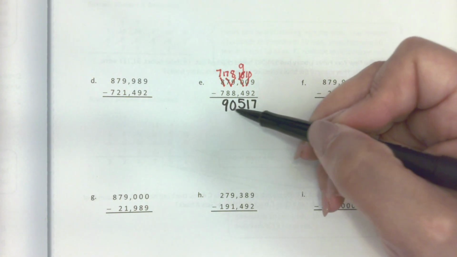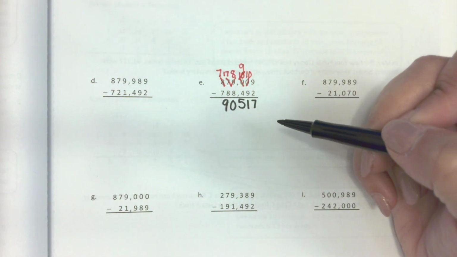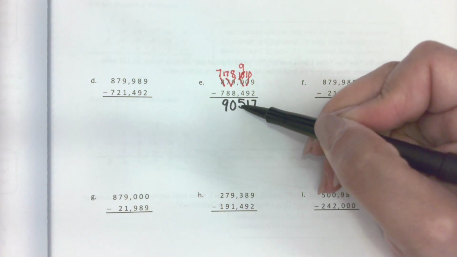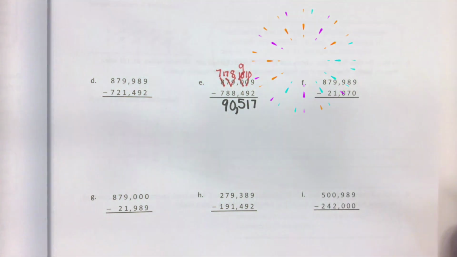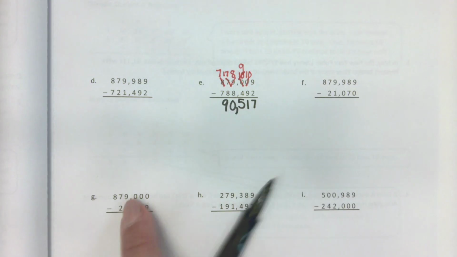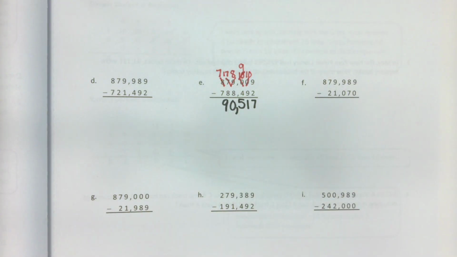We need to put our comma in our number. Where should the comma go? 1, 2, 3, comma. Our answer is 90,517. Now you could try some of these other problems by yourself later. Let's turn the page.